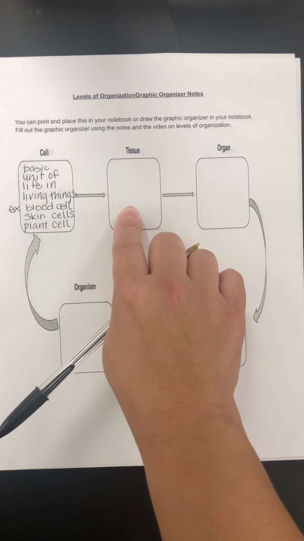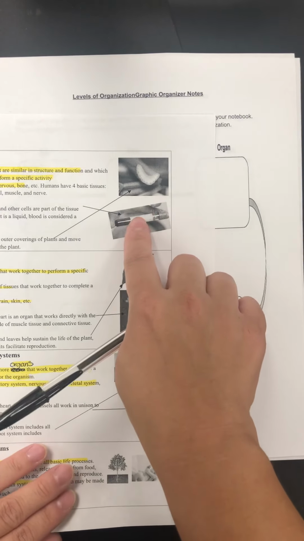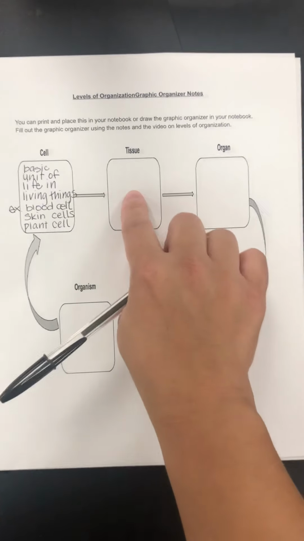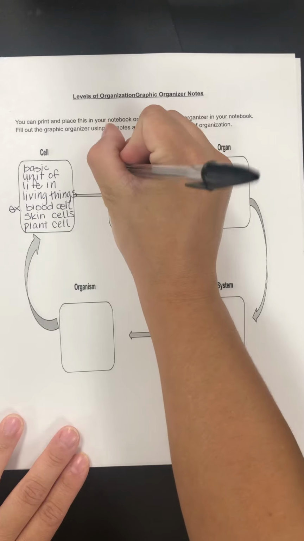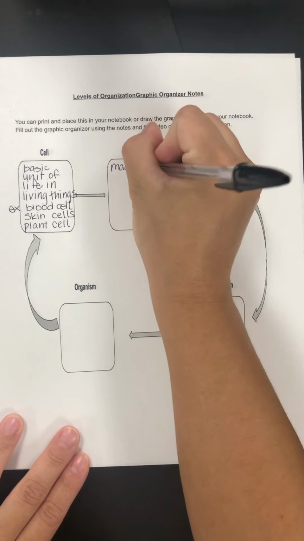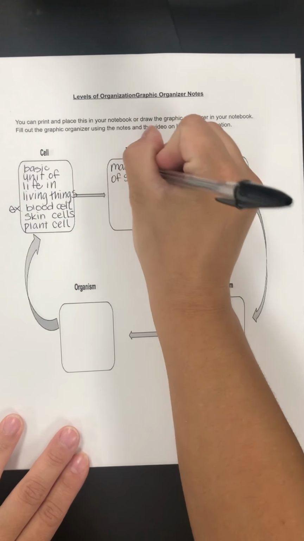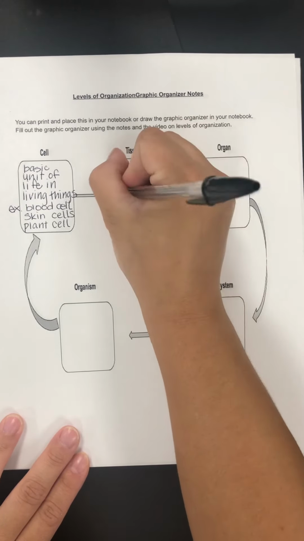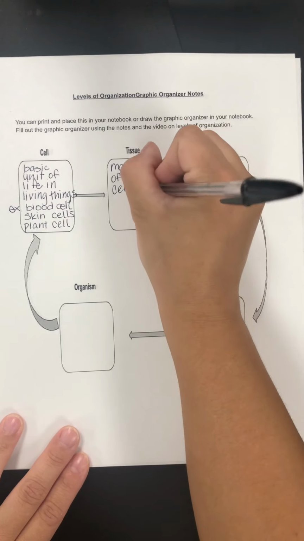Well, cells then build to create tissue. If we look at these pictures, which were in the reading, tissues are made up of similar cells that work together.